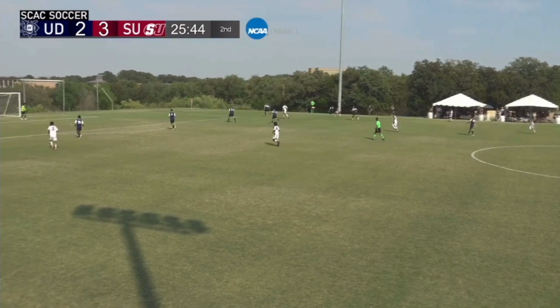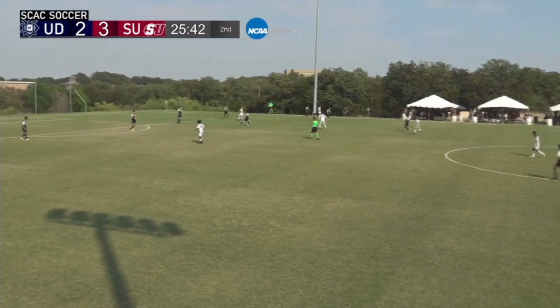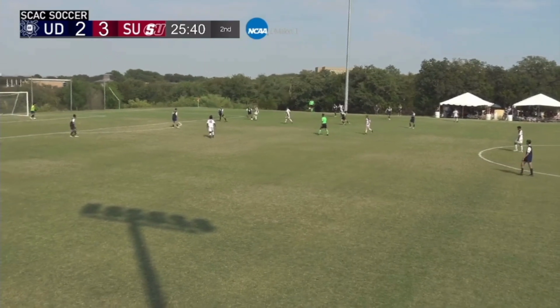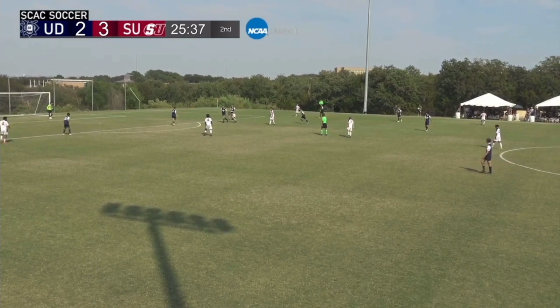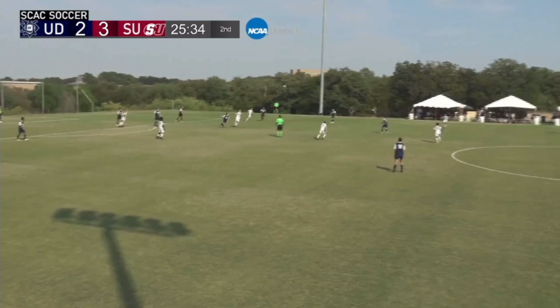So my teammate finds my feet here. I guess I was thinking to cut in and shoot, but I definitely should have passed it to my teammate in the middle right there. He had a much better chance, and I was going 2v1.